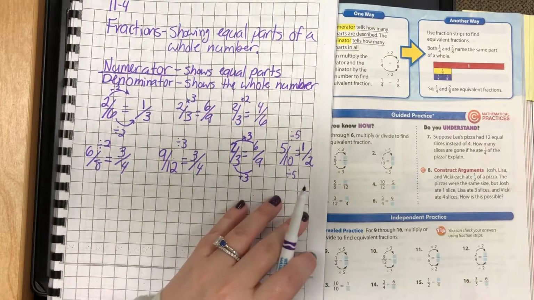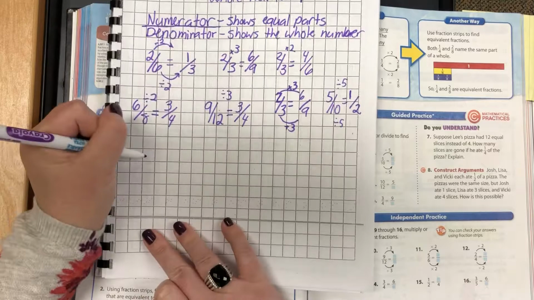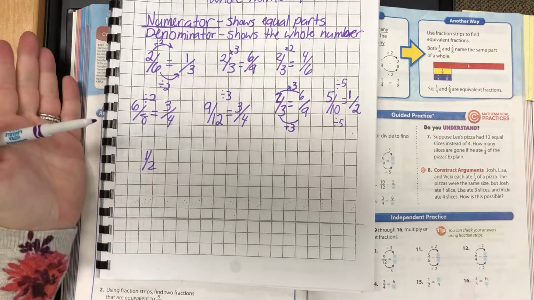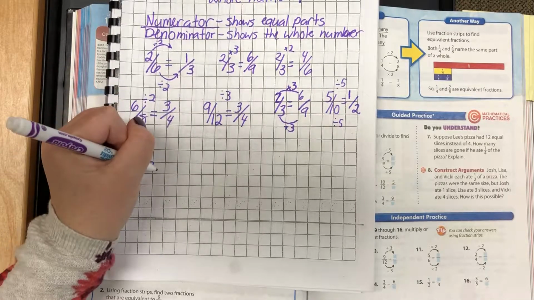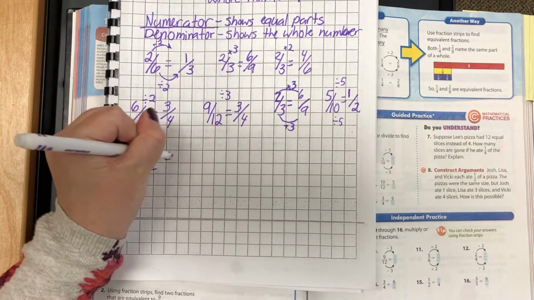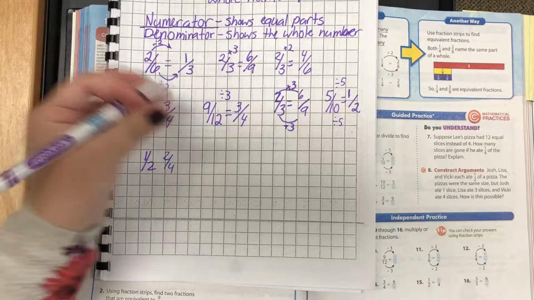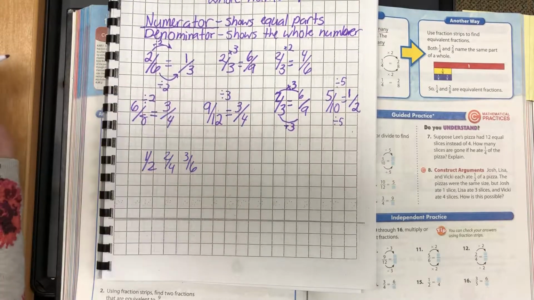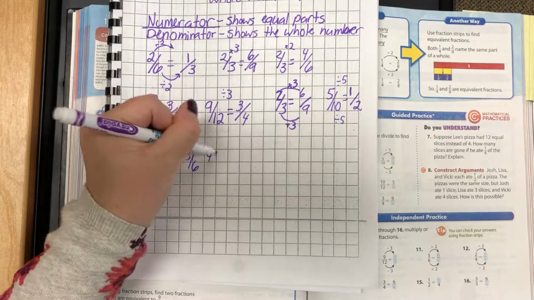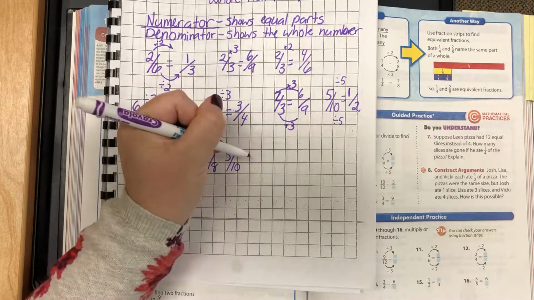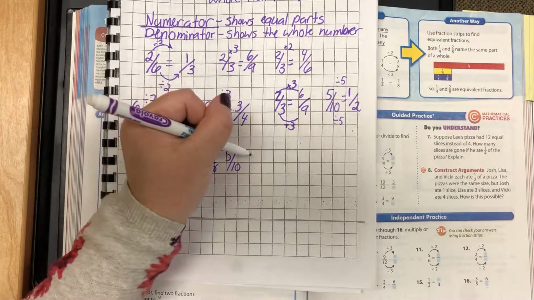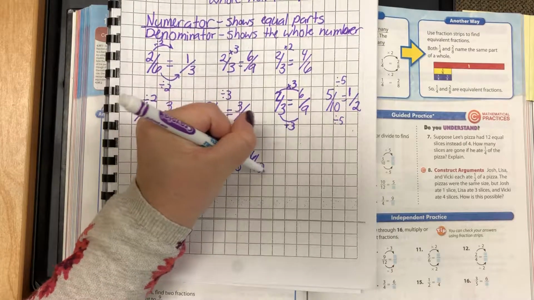Now here's a fun fact. 1/2 is half, right? We all know what half means. Another half is 2/4. Another half is 3/6. Another half is 4/8. Another half is 5/10. Another half is 6/12.